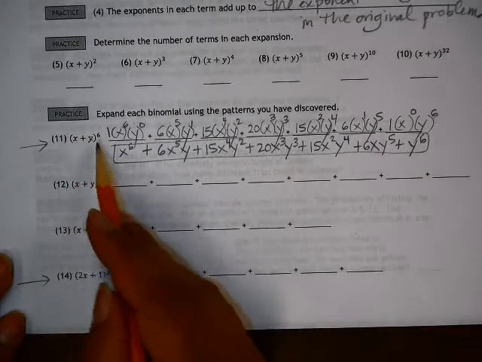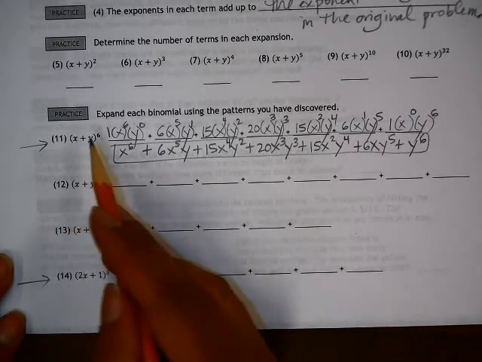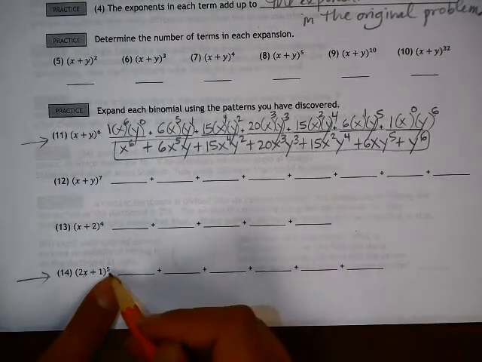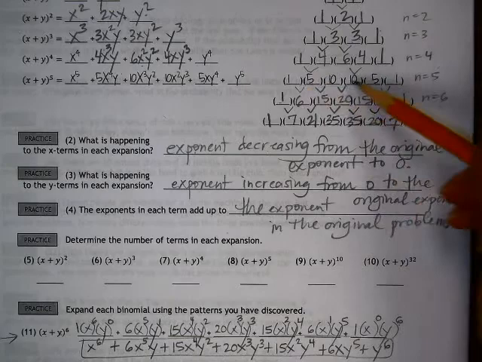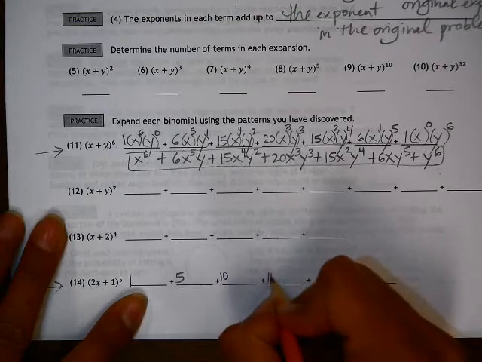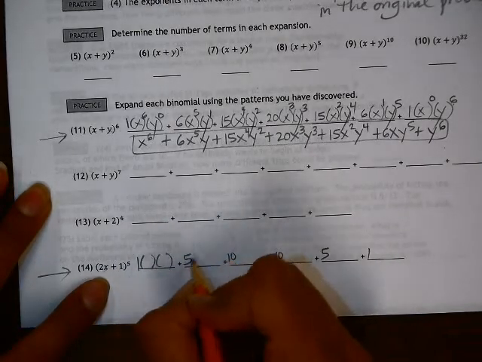Now, we don't just always have x and y as our terms. These terms can be anything. So in this problem, what used to be x is now 2x. What used to be y is now 1. So I'm going to do the same process I did up here. It's to the 5th, so there's 1, 2, 3, 4, 5, 6 terms, one more than the original exponent. Let's start by filling in our coefficients by looking for the row n equals 5 in our triangle. So now we're on this row right here. 1, 5, 10, 10, 5, and 1. And then let's put 2 sets of parentheses next to each term for the 2 terms that we're going to fill in.